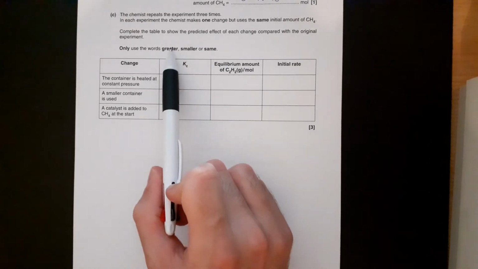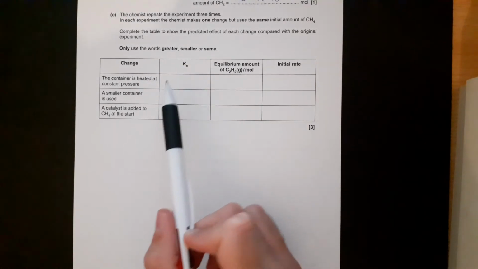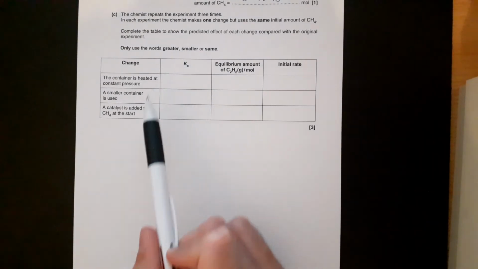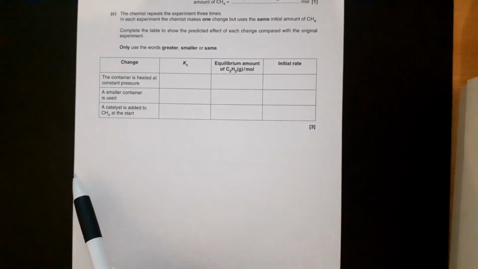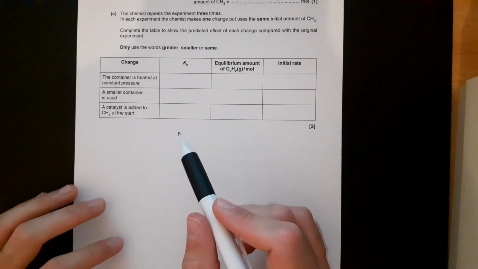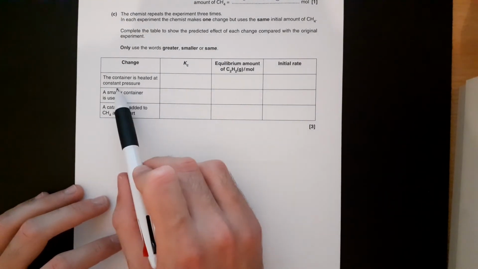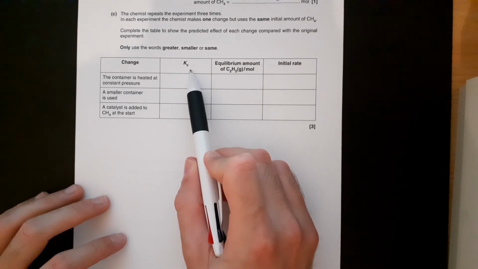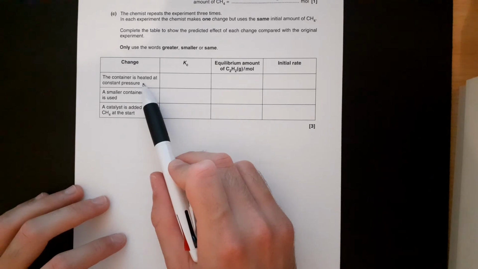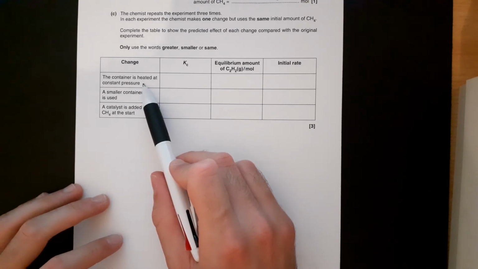If you say bigger instead of greater, they are going to give you the mark, but just read it. It makes it easier for whoever's marking it, and therefore makes it more likely you're going to get the marks if you actually use the right words. Okay, so if we heat the container at constant pressure, what's going to happen to Kc? Well, that depends on whether the reaction is exothermic or endothermic forwards. So let's go back and have a look.